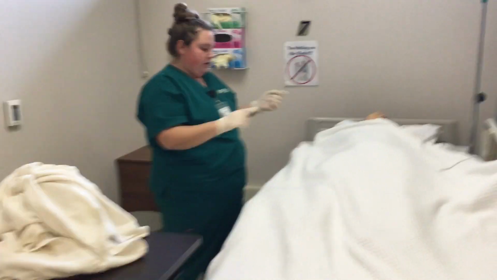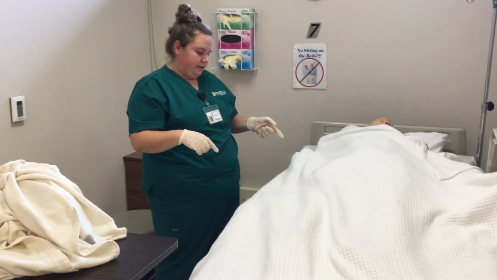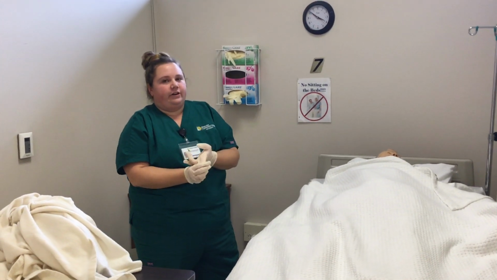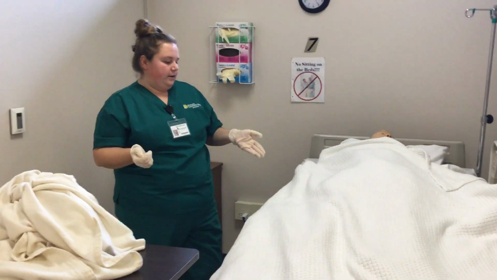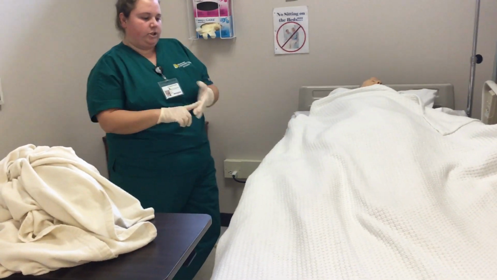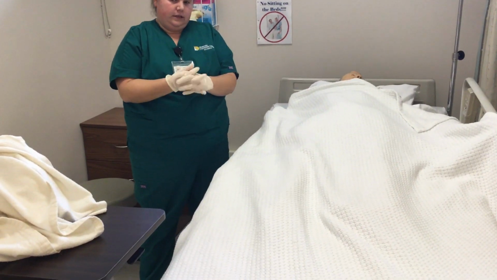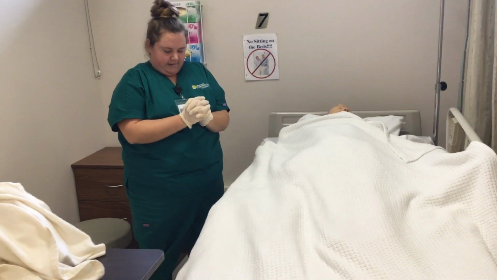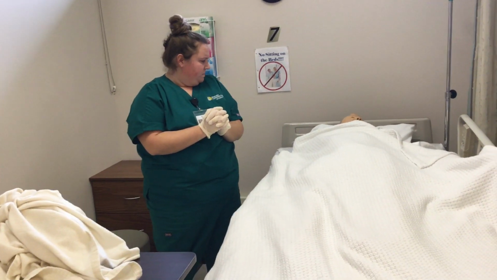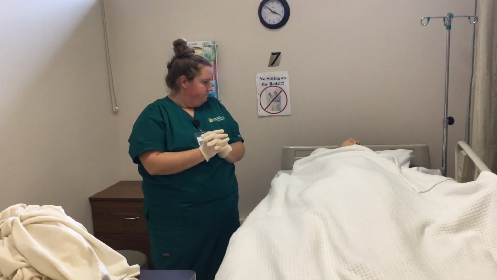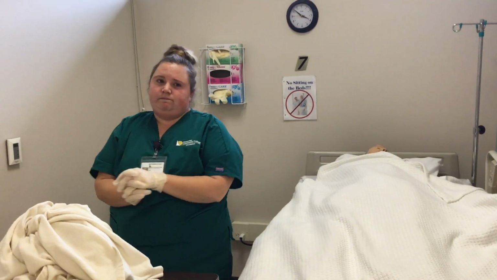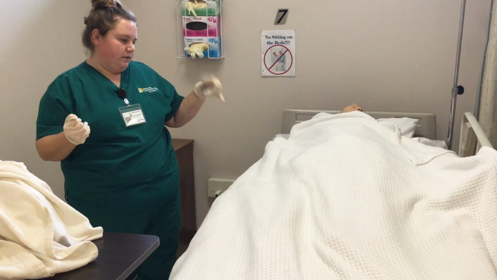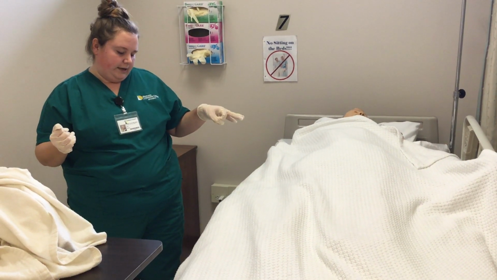So catheter, tubing, make sure it's there and all, has patient level of comfort, make sure the character and amount of catheter. I would lower the bed, give the patient a call light, check the patient's level of comfort.